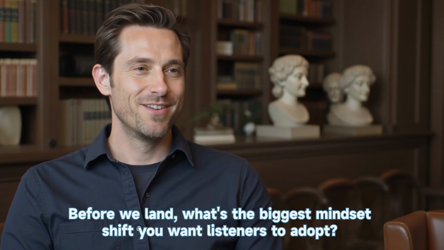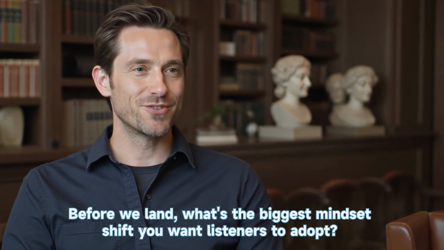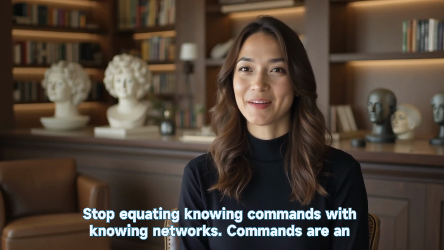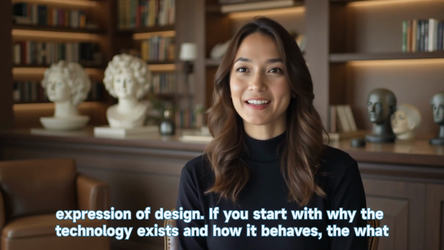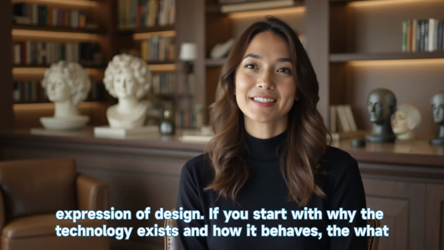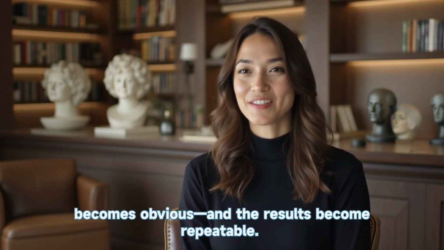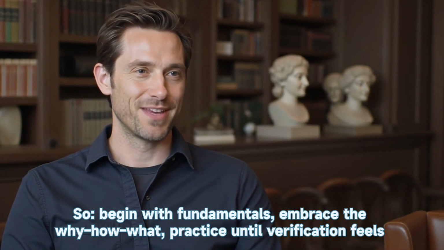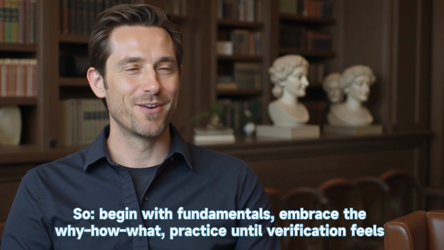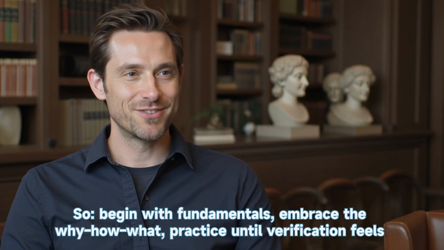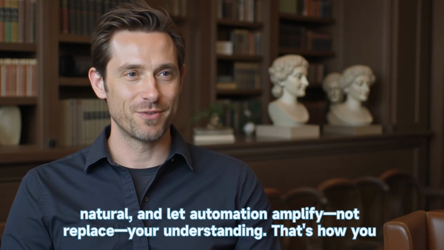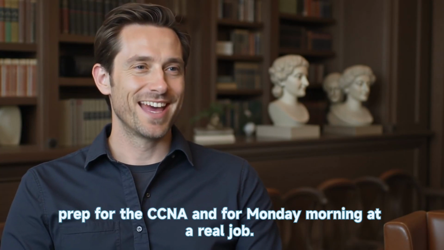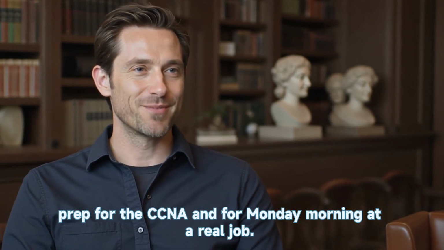Before we land, what's the biggest mindset shift you want listeners to adopt? Stop equating knowing commands with knowing networks. Commands are an expression of design. If you start with why the technology exists and how it behaves, the what becomes obvious, and the results become repeatable. So, begin with fundamentals. Embrace the why, how, what. Practice until verification feels natural, and let automation amplify, not replace, your understanding. That's how you prep for the CCNA and for Monday morning at a real job.